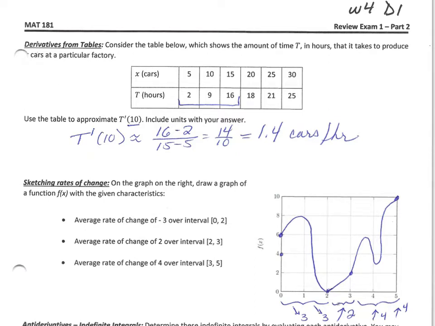Let's take a look at the solutions to the review for exam 1, the second part. First, derivatives from tables. This goes all the way back to before we did actual derivative properties and rules. And so we were looking at this as a rate of change.